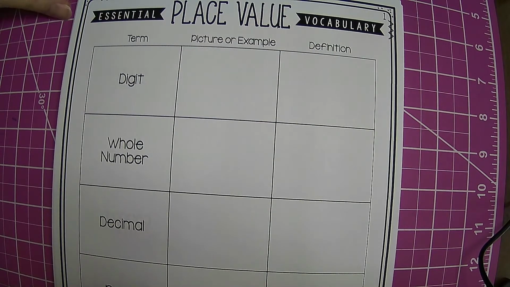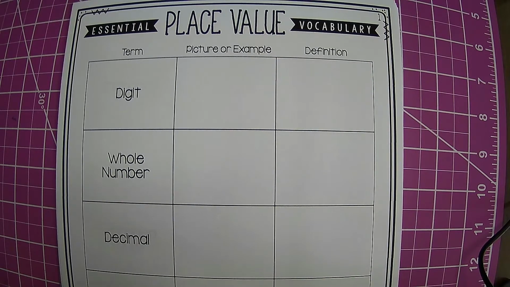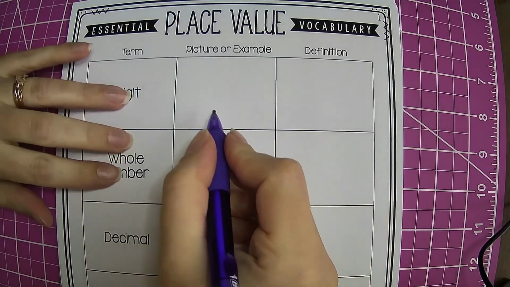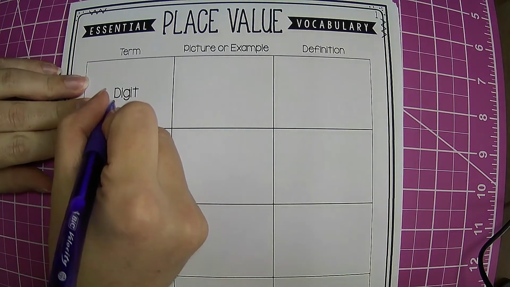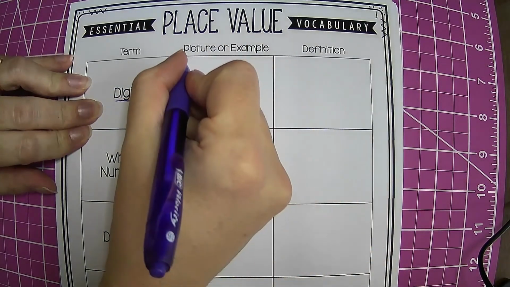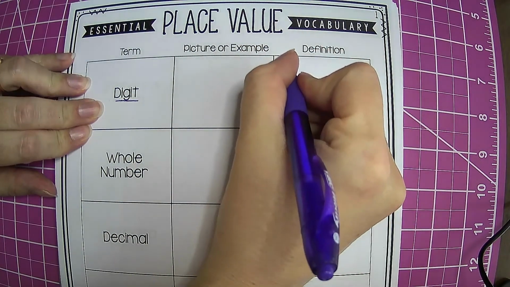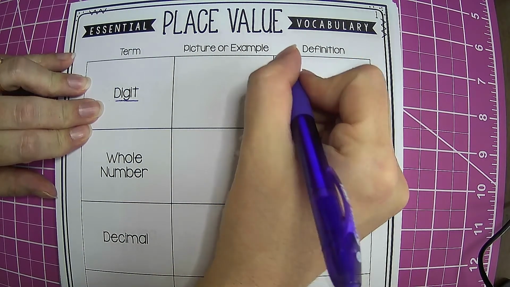So we have our vocabulary for our place value. The first one is digit. Digits are put together to form a number.